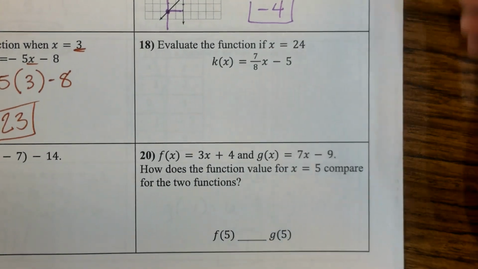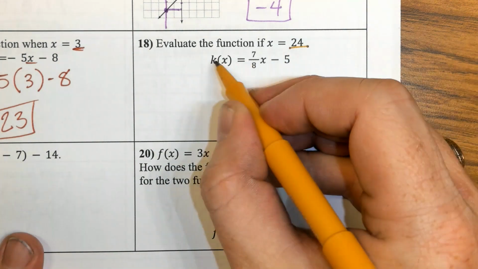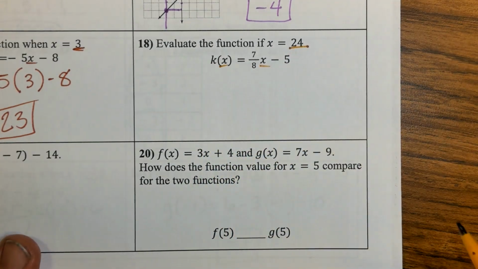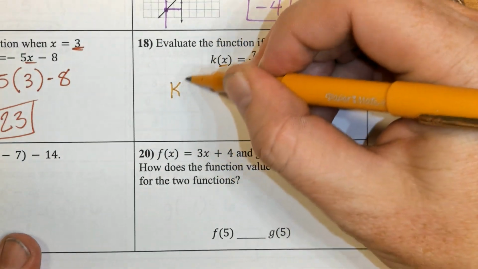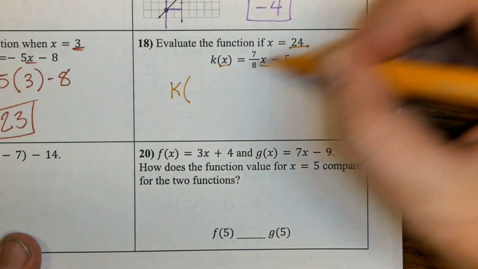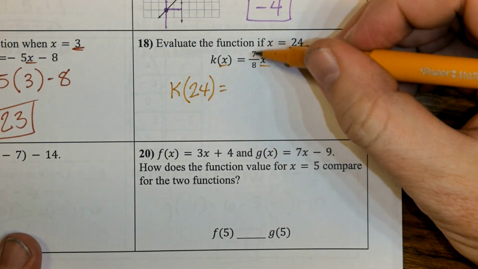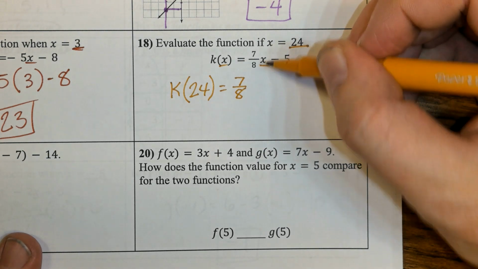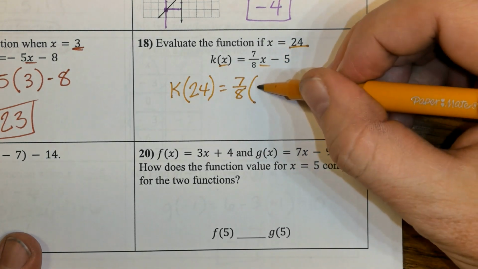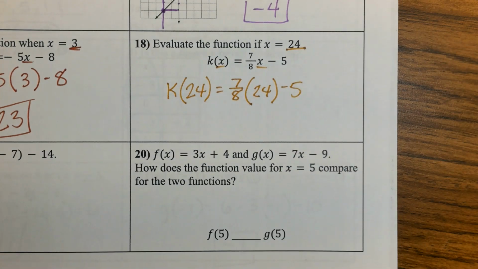18. Evaluate the function. Oh, it's the same thing. When x equals 24. So here's 24. So anywhere I see x, I'm going to replace it with 24. So I have k of, instead of x, I write my number, 24, equals 7 over 8 x. Now remember, instead of x, I do parentheses and then write my number that it tells me. And then don't forget minus 5.